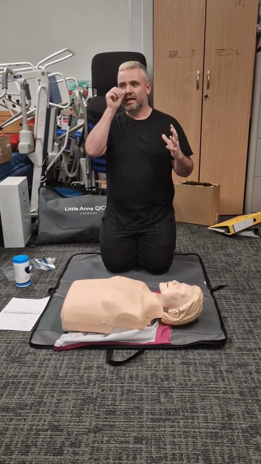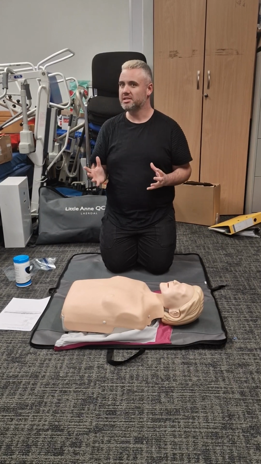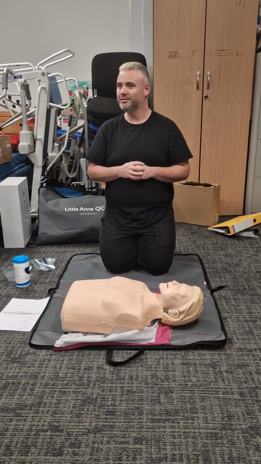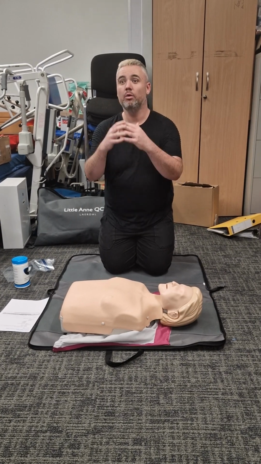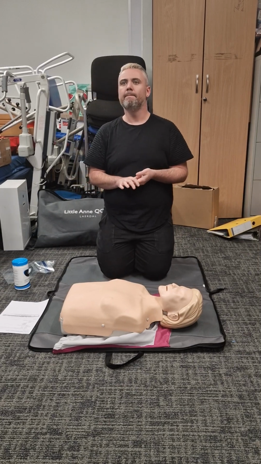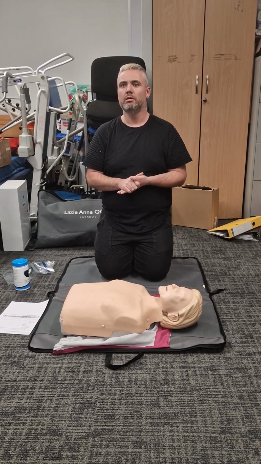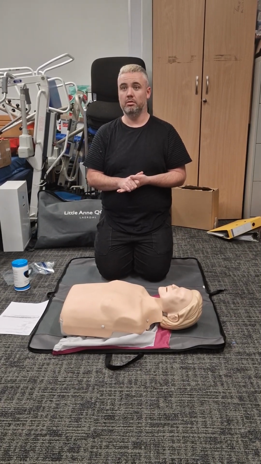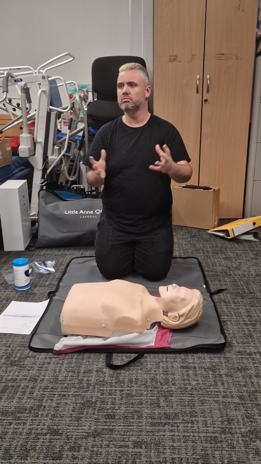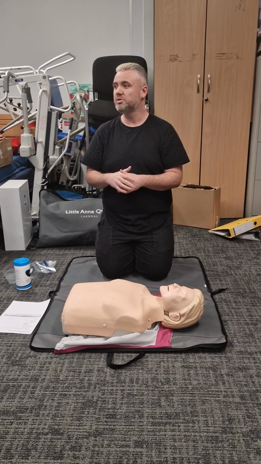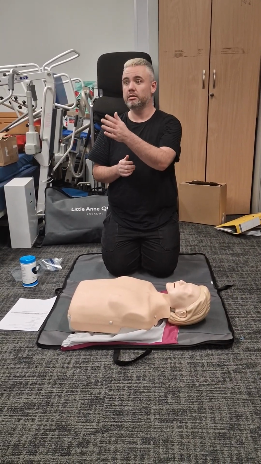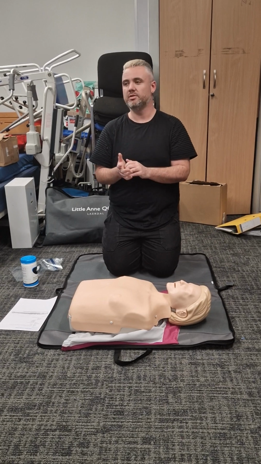Thinking about the theory side of things, I'm going to check your knowledge to see what you can remember. Tell me what I need to do. Assess the situation. So how am I going to assess the situation then? Look for danger around you, so if there are any objects hanging around, that's a danger to yourself or the casualty. Brilliant. So give me some ideas of dangers. Electrical cables, brilliant. Water. Debris. Other people, absolutely.